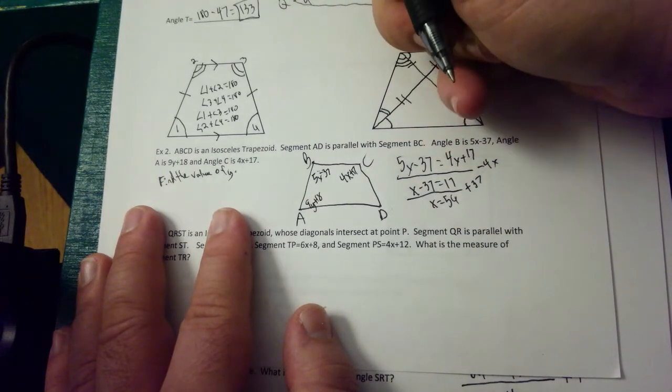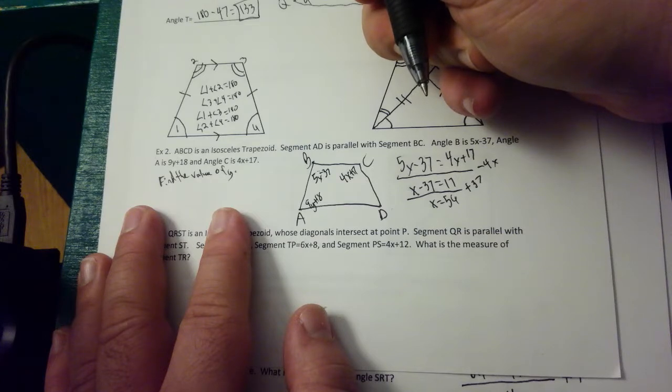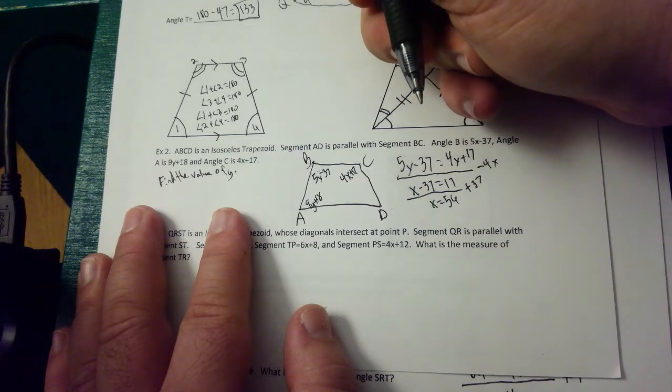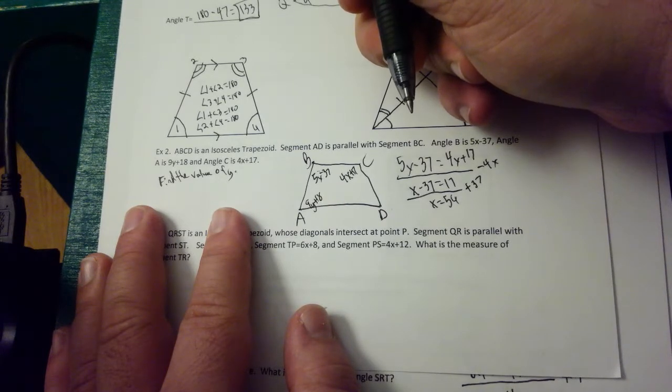So x is 54. If I plug that in here or here, ooh, that's not going to work. I should have worked that out before I started, because that's just not going to work. Guys, I apologize.